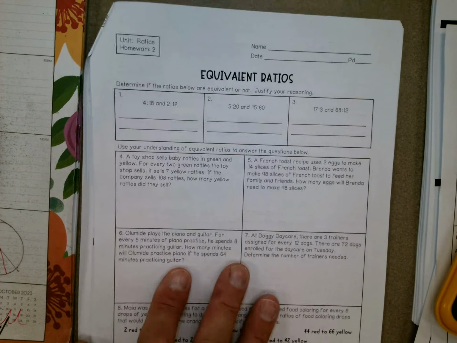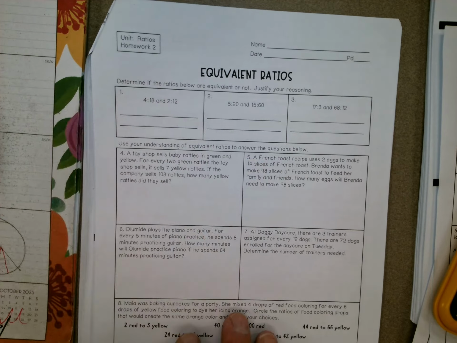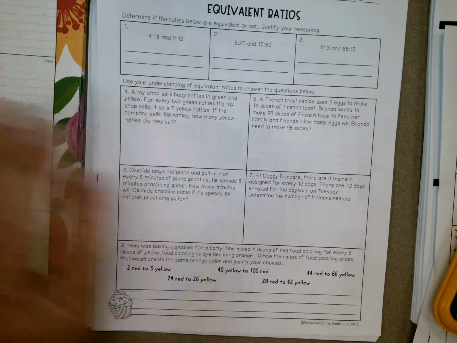Flip it over. We are moving on to homework 2, equal ratios. You need to do this. Take your time. It's starting to pick up here a little bit.